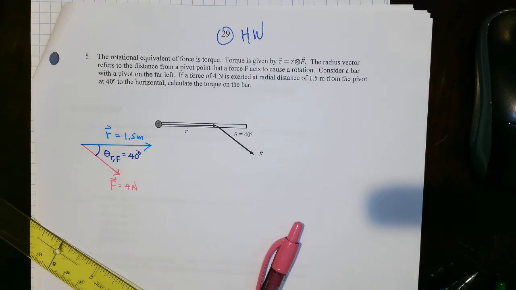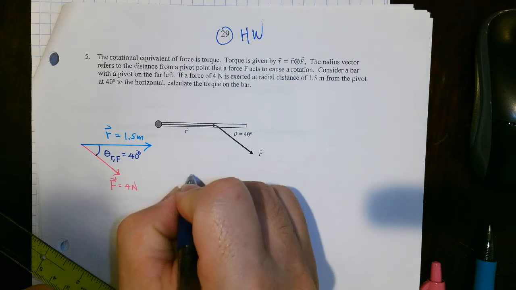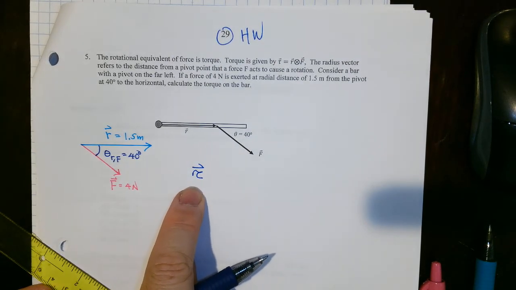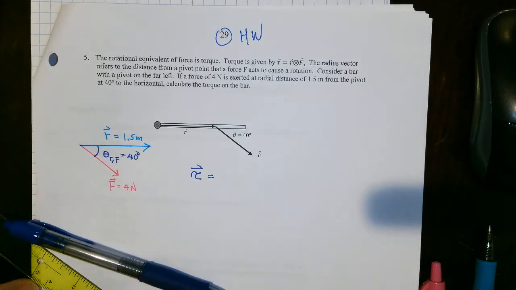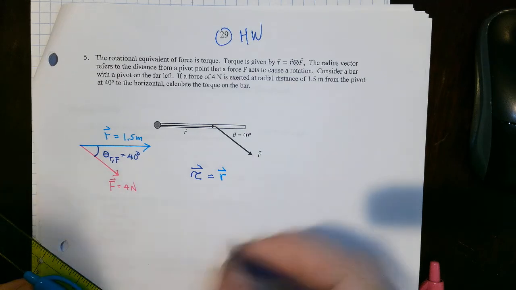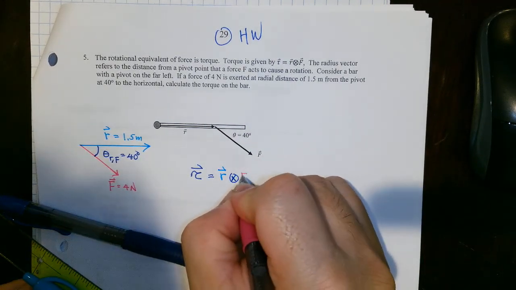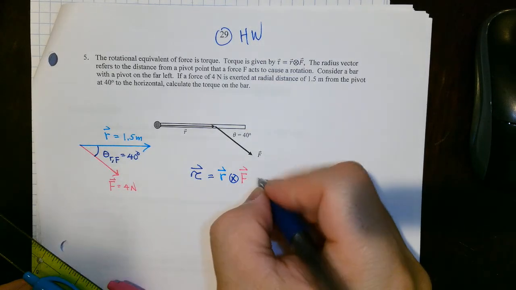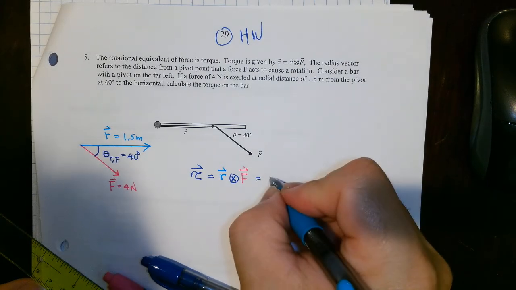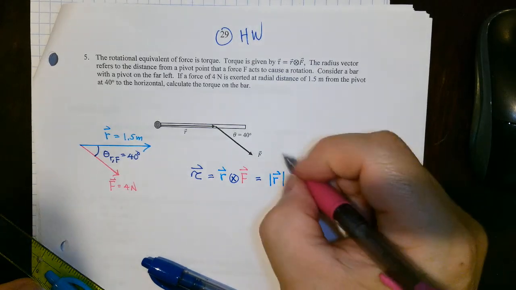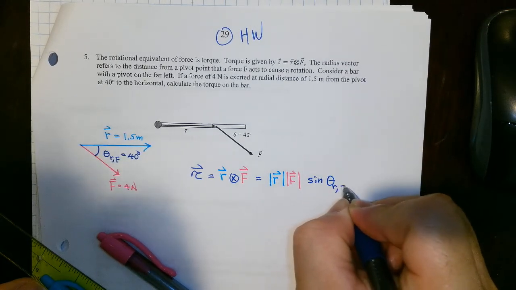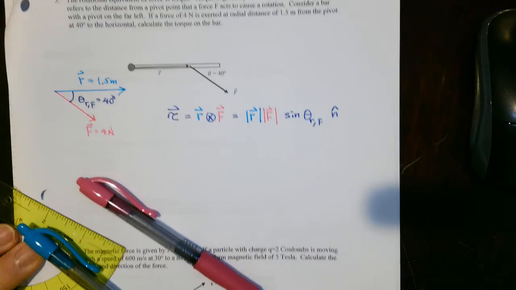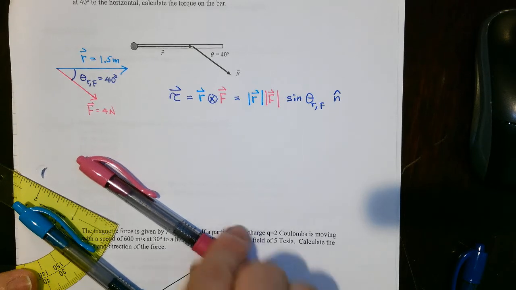Okay? So we can now say, okay, well, torque, this is tau, by the way, is equal to R cross F. That is equal to the magnitude of R times the magnitude of F times the sine of theta between R and F times n hat. Well, now it's pretty simple, isn't it?